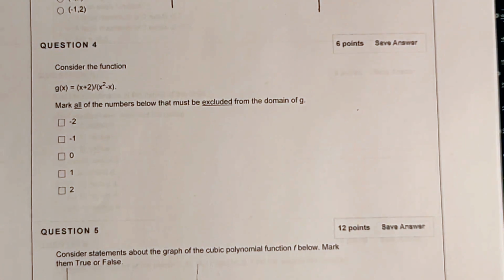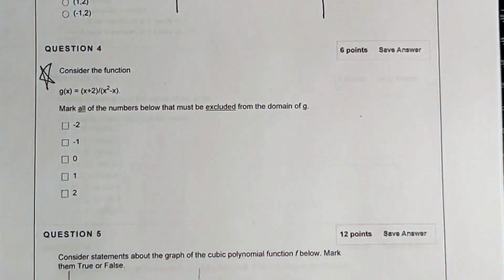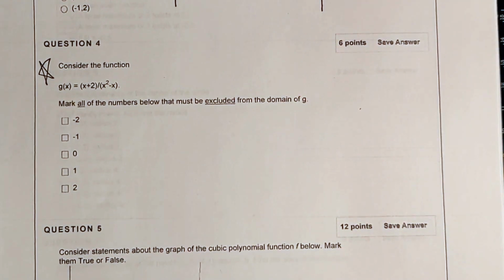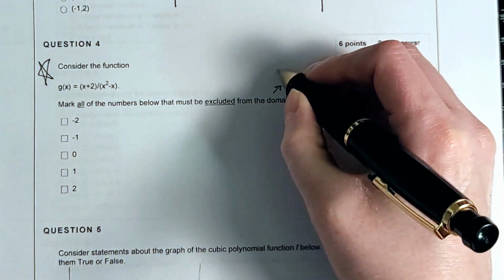Okay, question number 4. Anyone that I star, you better know for the test. Consider the function g of x, and that is equal to x plus 2 divided by x squared minus x. Mark all of the numbers below that must be excluded from the domain of g. So if you remember, to find the domain, you set the denominator equal to 0.